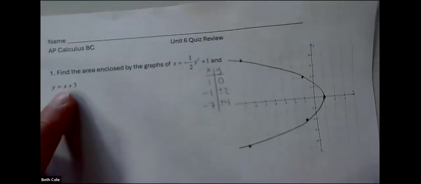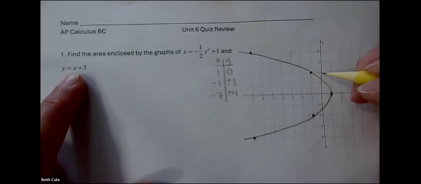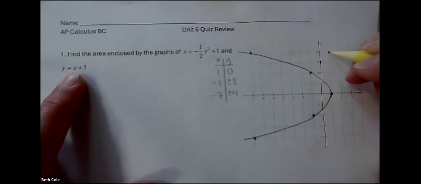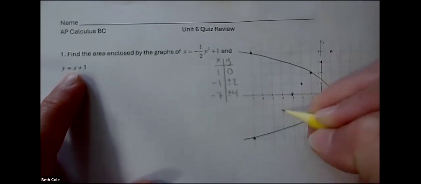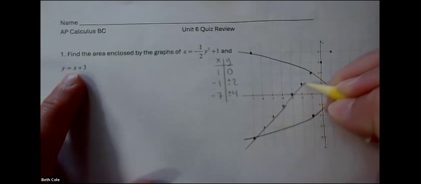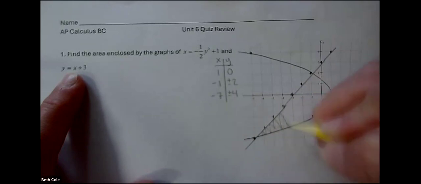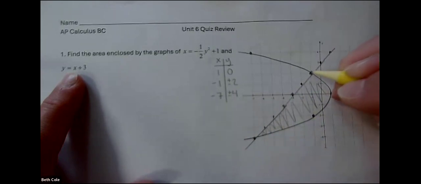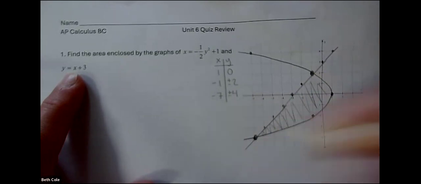All right, and then our other graph, y equals x plus 3. We're going to start at 3. It has a slope of 1. And so the area that we're finding is this right here. So if you want to bold your intersection points, sometimes that helps.